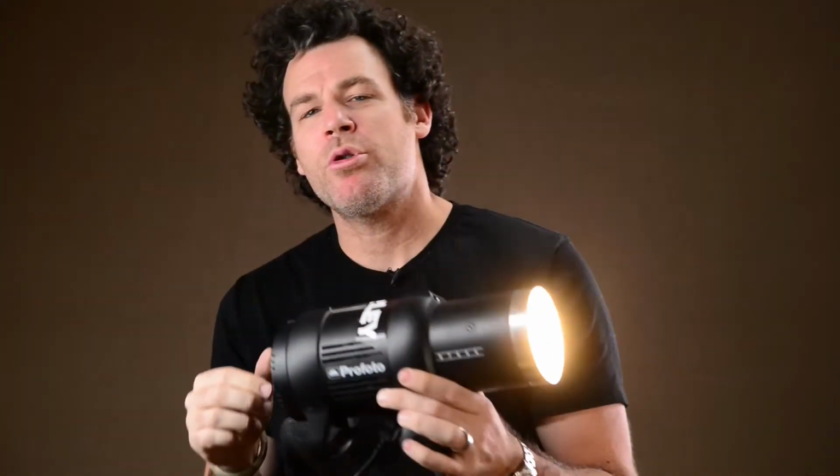The reason why? Proportional. Look at this. I can adjust the modeling light proportionally to the stop that I'm on, which gives us a really good visual of what we're doing.